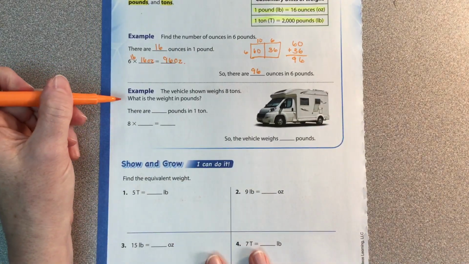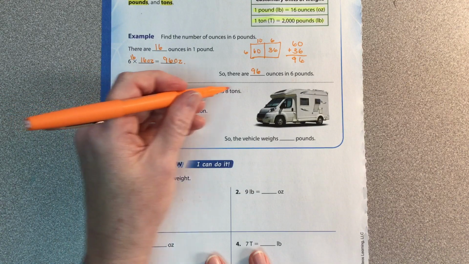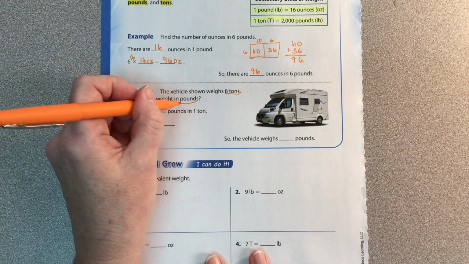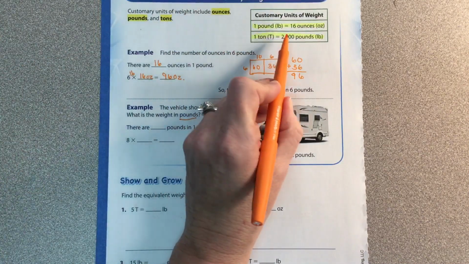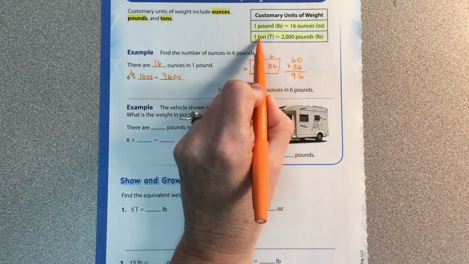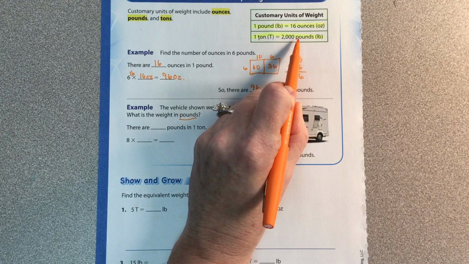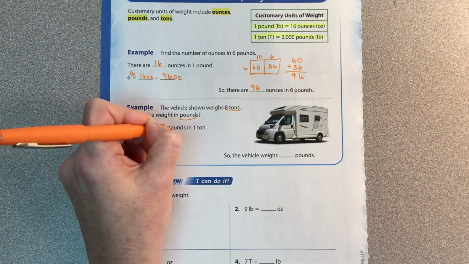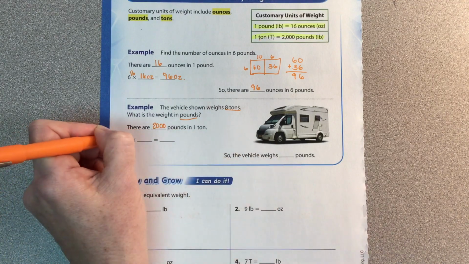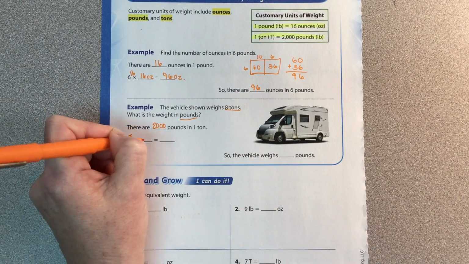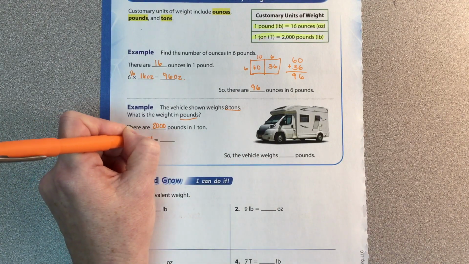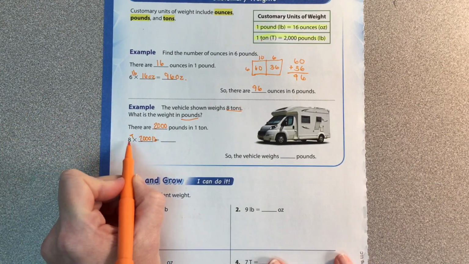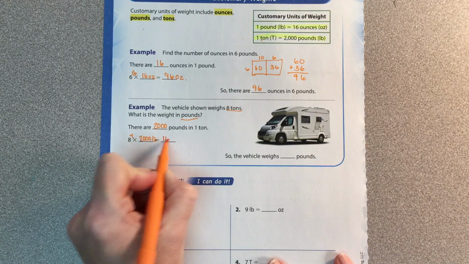Let's look at this example. The vehicle shown weighs 8 tons. What is the weight in pounds? Well, 1 ton is 2,000 pounds. So there are 2,000 pounds in 1 ton. So 8 tons times 2,000 pounds is, well, I know that 8 times 2 is 16.